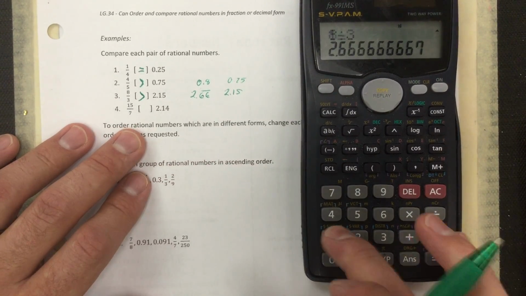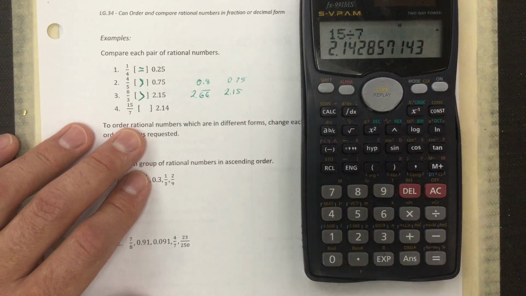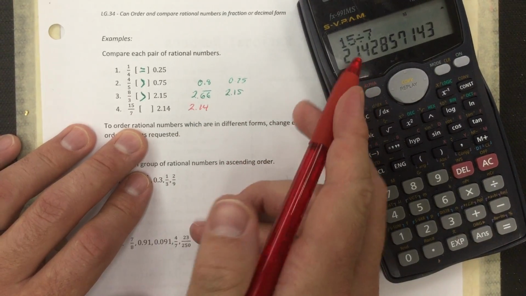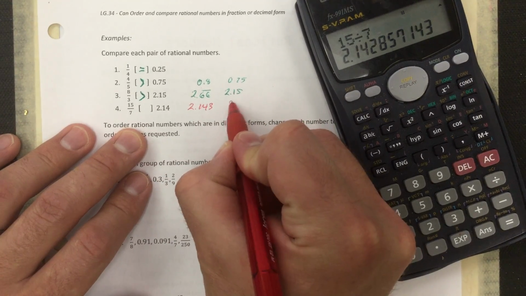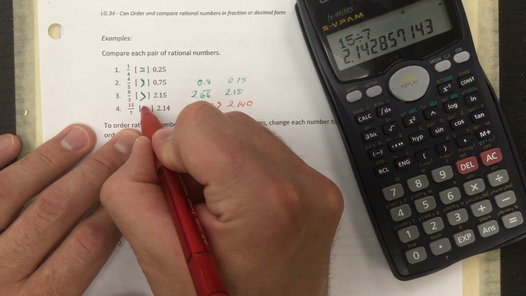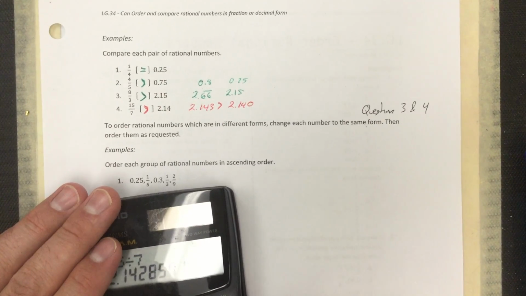And lastly, 15 divided by 7. I've got 2.14. Now, if we leave it at 2.14, they kind of look equal, but this one isn't. This one has a couple more decimal places. So if I add one more decimal place, 2.140, this one is in fact bigger, and so we put the greater than sign in there.